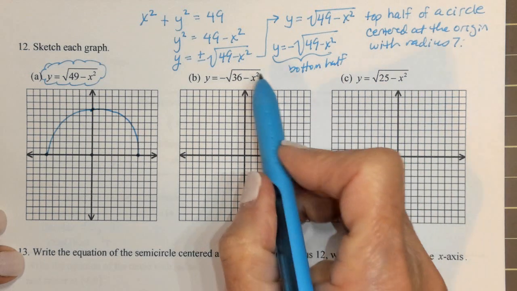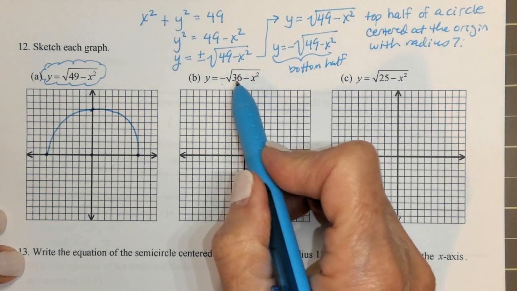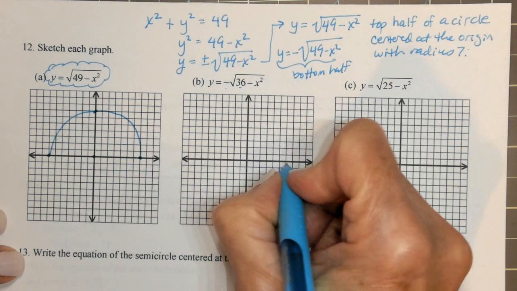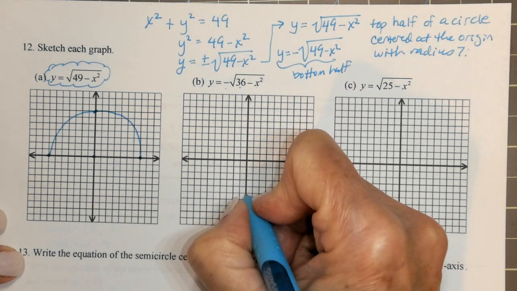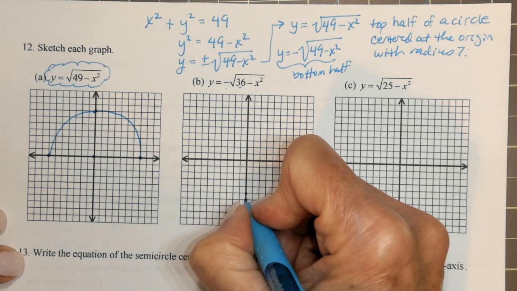Okay? This would be the bottom half of a circle centered at the origin with radius 6. The bottom half. 1, 2, 3, 4, 5, 6.